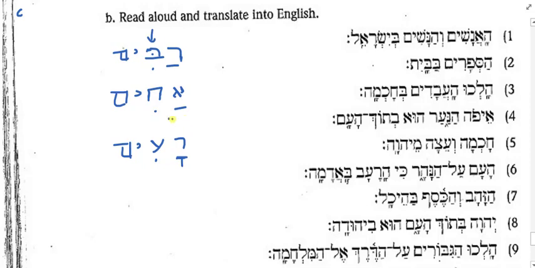All right. So which ones do virtual doubling and leave the short pathak or a short vowel? Hey and chet do virtual doubling. Resh, aleph, and ayin do compensatory lengthening. Okay? So that's basically the idea there.